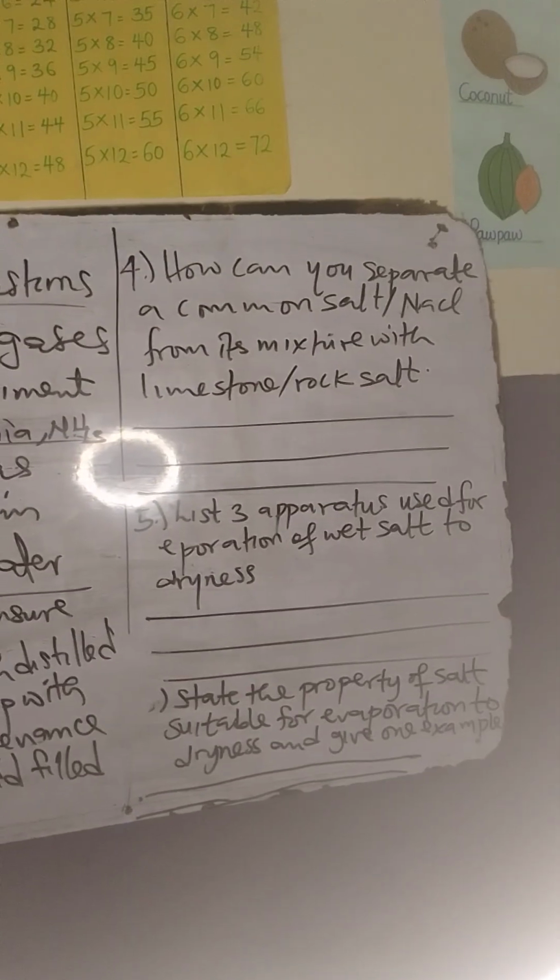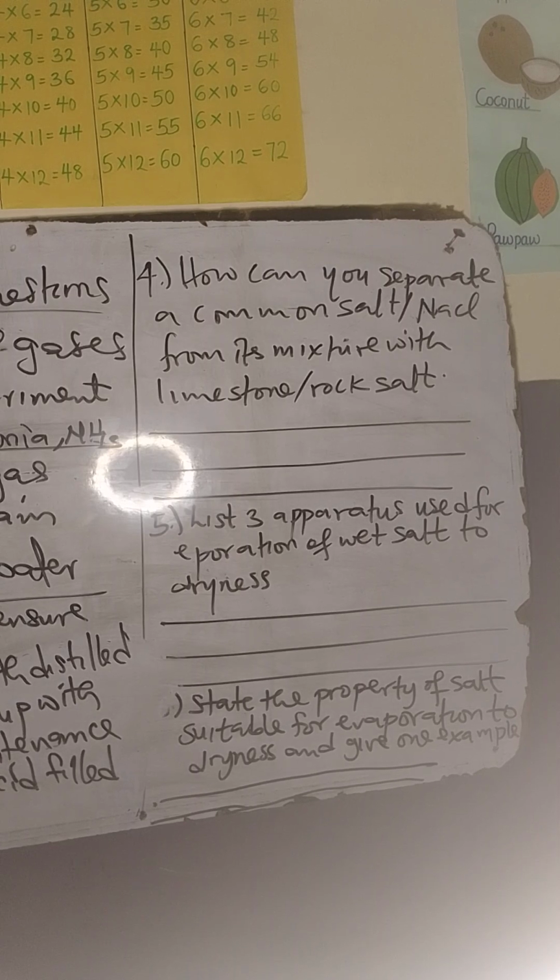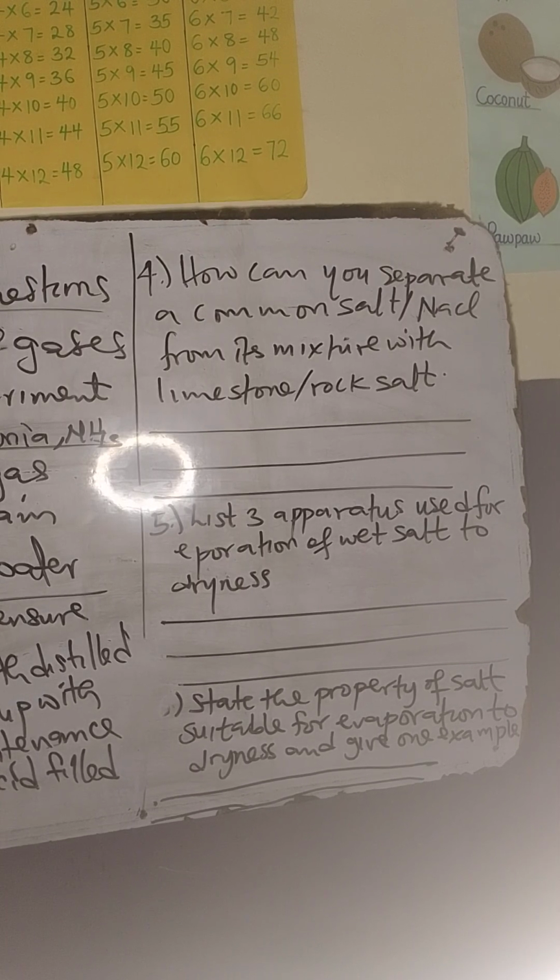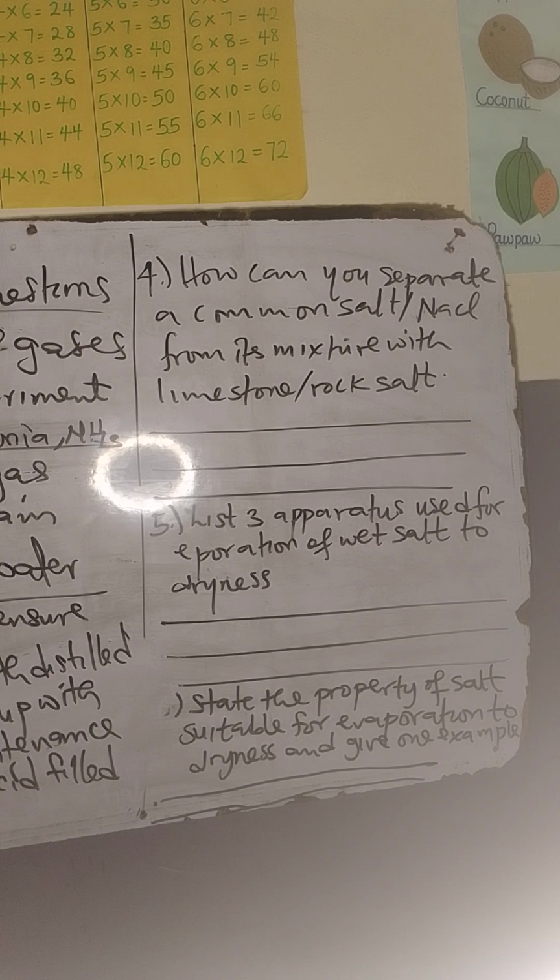So let's look at some other questions here. How can you separate common salt, that's your sodium chloride, the one you use to sweeten your food, from its mixture with limestone? Limestone is also called rock salt. Don't forget that all chloride salts are soluble in water, with the exception of silver chloride, lead(II) chloride, which is only soluble in hot water, and mercury(I) chloride.